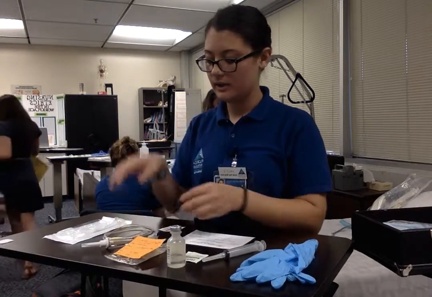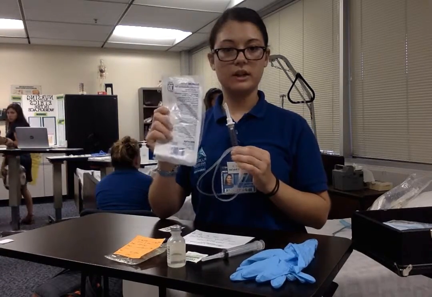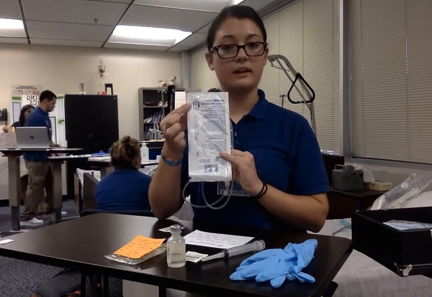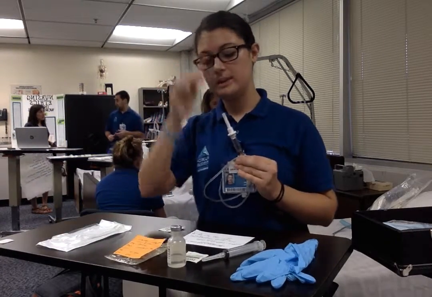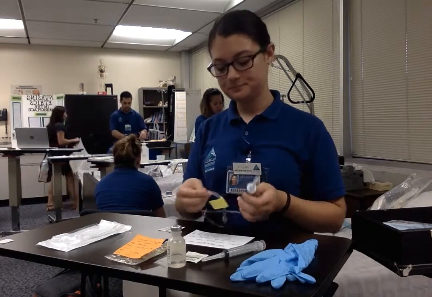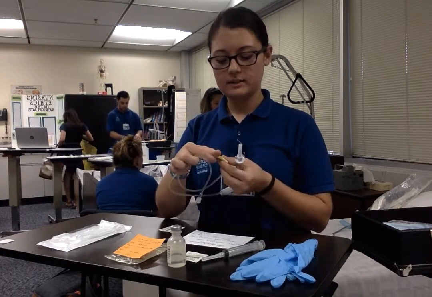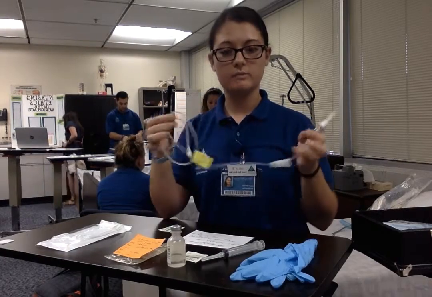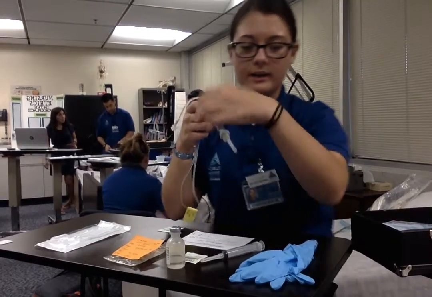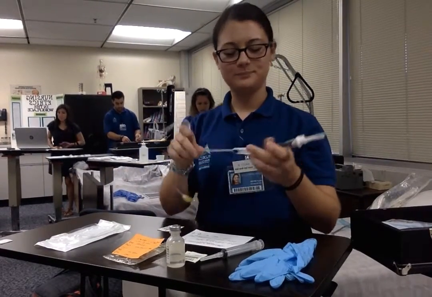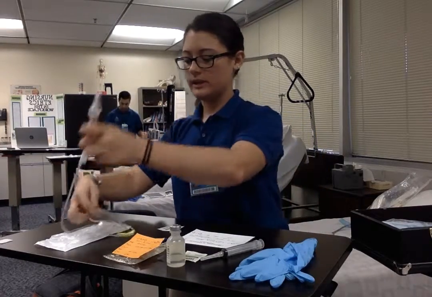And I also have my piggyback line, which my bag, we're going to make sure that it's all intact and everything, and it has a drop factor of 10. So that's going to make my calculations come out to be 17 drops in a minute. So before you get started, you want to go ahead and date and time and initial your line, because these will go bad in about, not an hour, 24 hours. So we're going to go ahead and write that down just so we know when the last time that was changed.